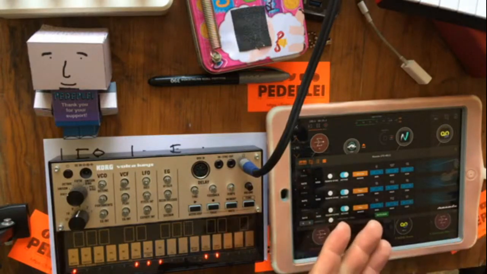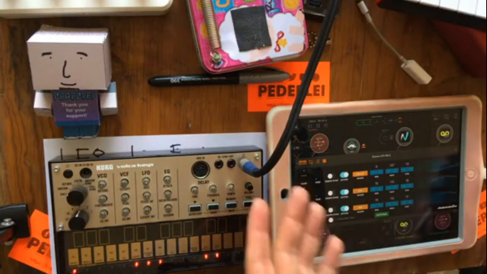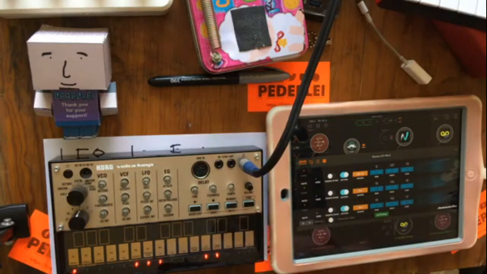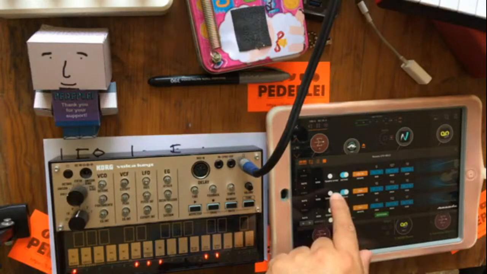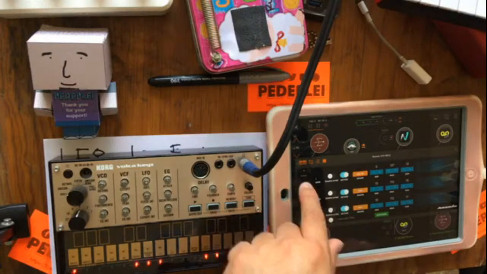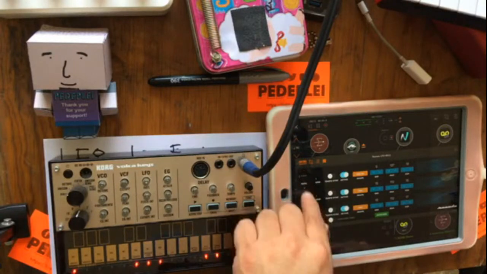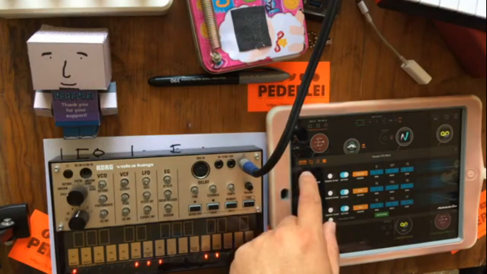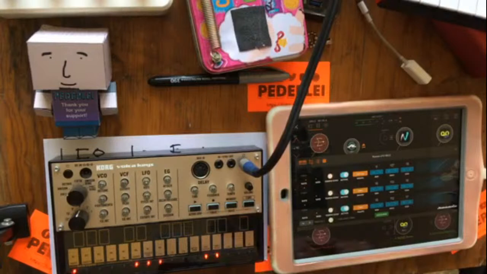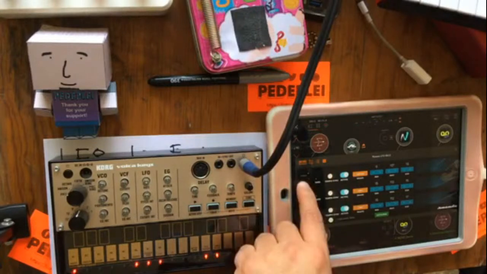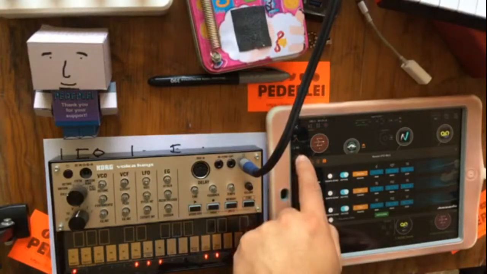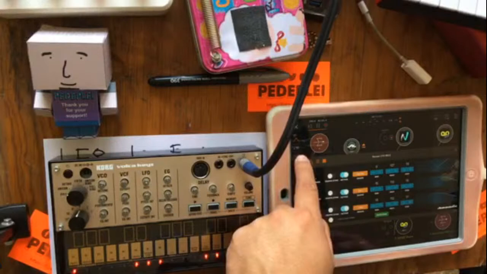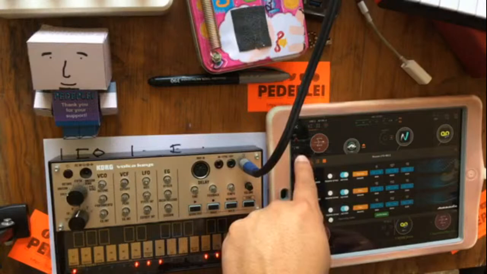Now, one advantage in a world like the iPad is that we can sync this to the tempo. So right now we can use it like this. It goes from 0.01 hertz to 1.60 hertz. So yeah, it's pretty slow. It's a little bit more than 1 time per second, so 1.5 times per second, and something like that.